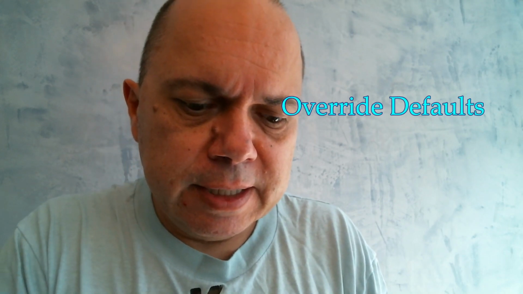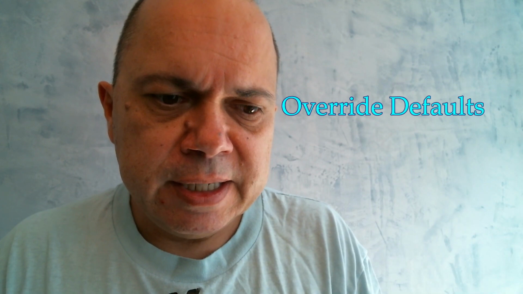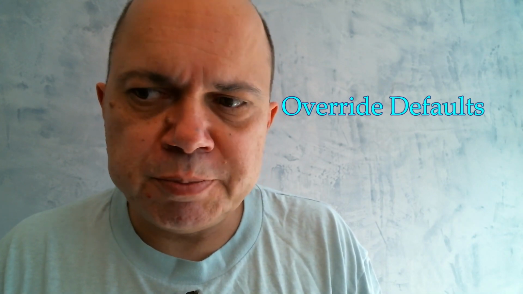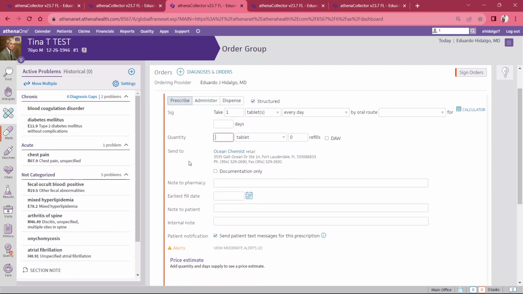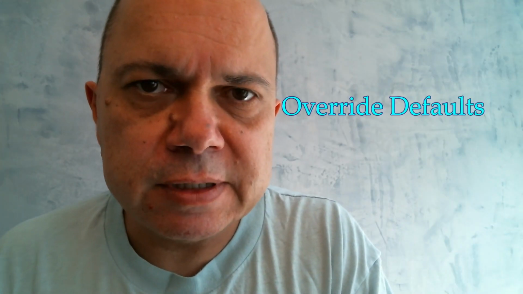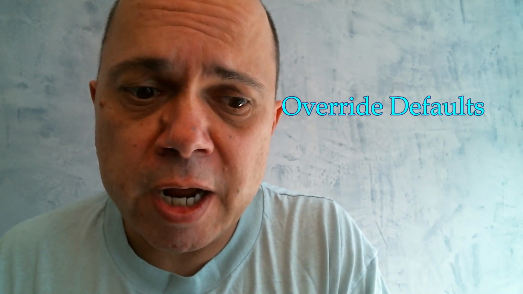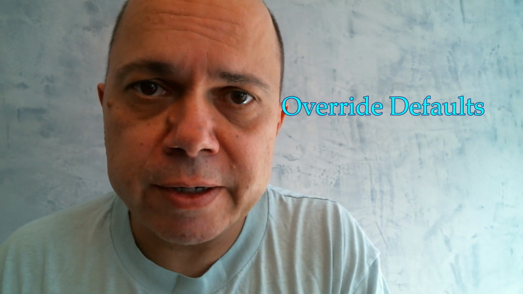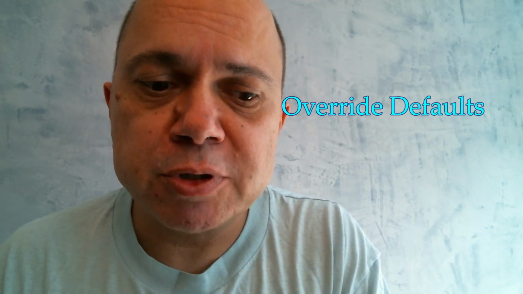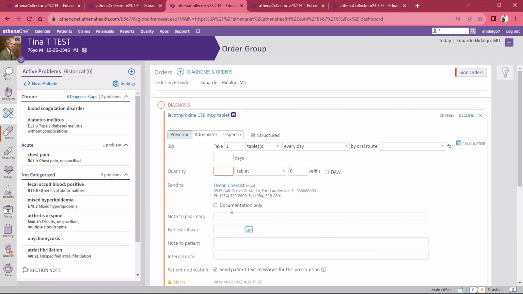Let's say I needed some levothyroxine for this patient Tina test. And when I open up the prescription here that I've just typed in, I see that there is a documentation only box. So this box here, if selected, signifies that even though you can send this potentially electronically, we don't want the software to do that now. All we want is to document in our record that this patient Tina test got the prescription for the levothyroxine. So the default behavior is for this to be unchecked.